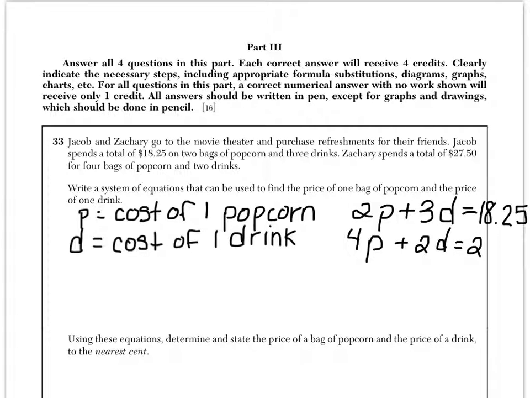So I'm hoping that everyone got to this point. This should have been a pretty straightforward question in terms of translating. So we now have a system of equations. We don't have to do anything with it yet, but if we read on, it says down below that we need to use these equations. We have to figure out what P and D actually are. So I'm just going to almost copy and paste those 2 equations down below.